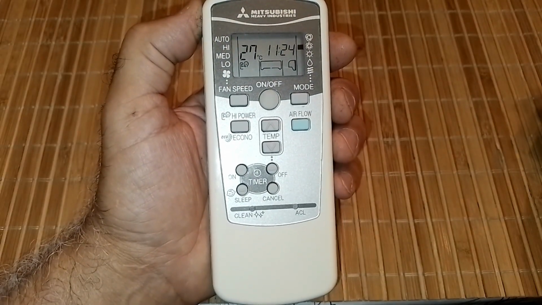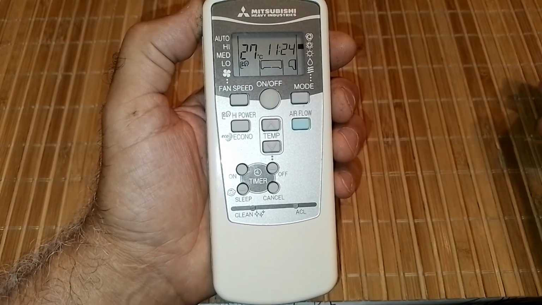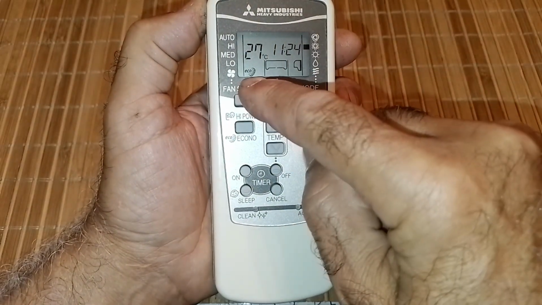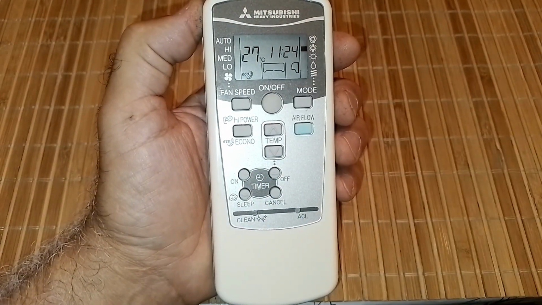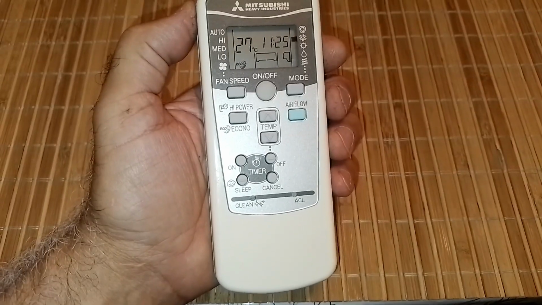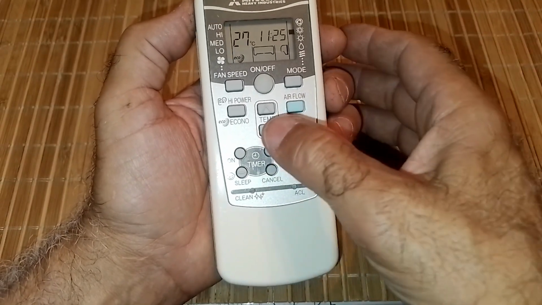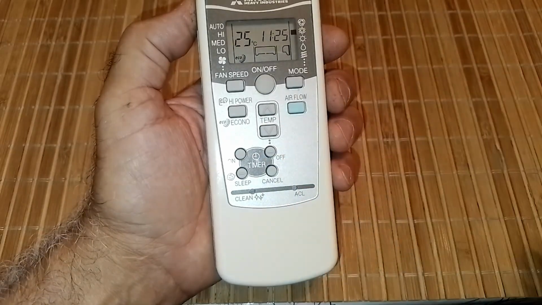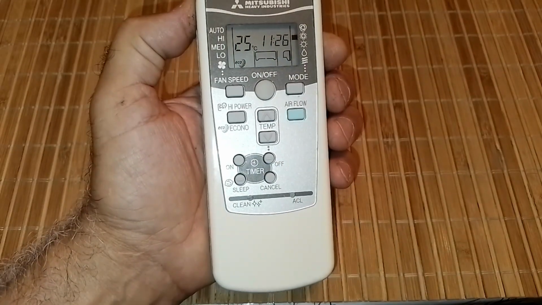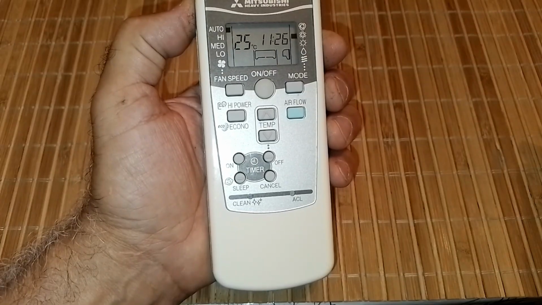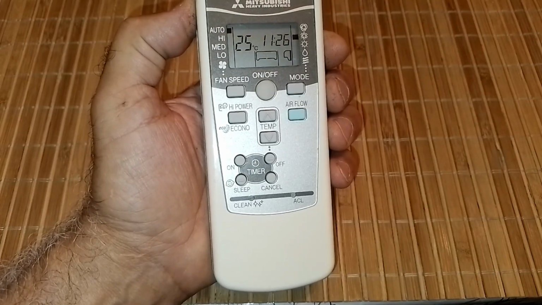When we want the air conditioner to save energy, we need to press the same button once more. Eco. If you want the air conditioner to consume less energy, set the temperature above 24 degrees Celsius. When this button is pressed again, the air conditioner switches to the normal operating mode.